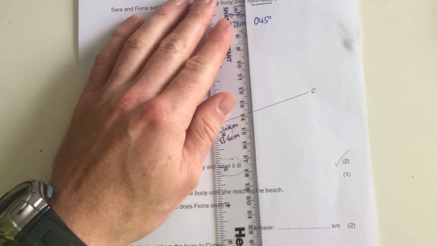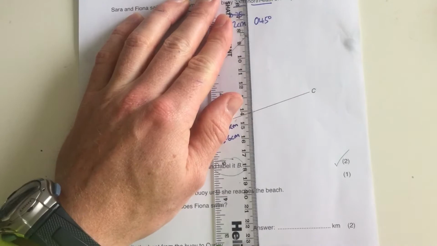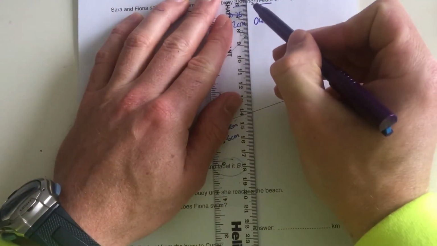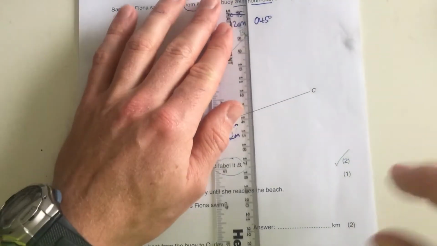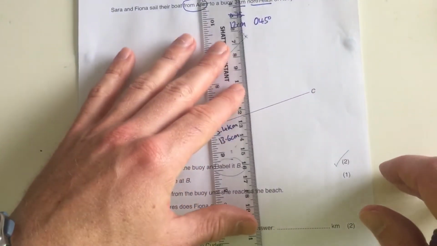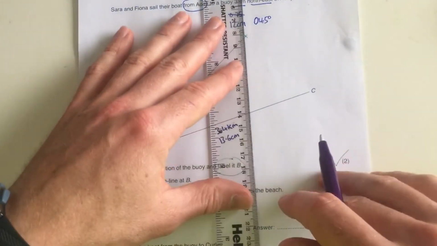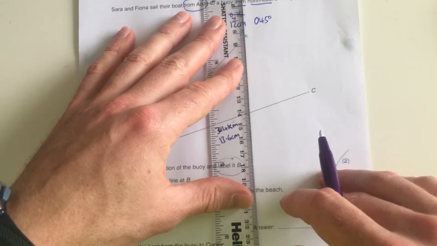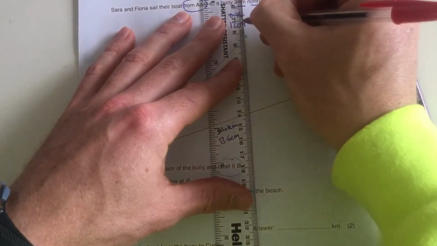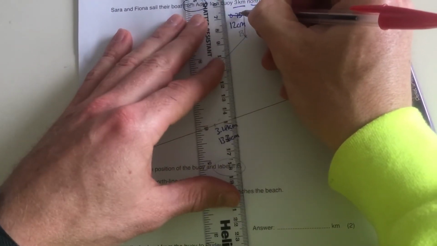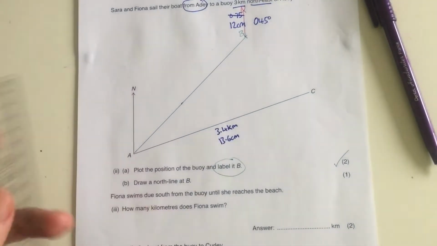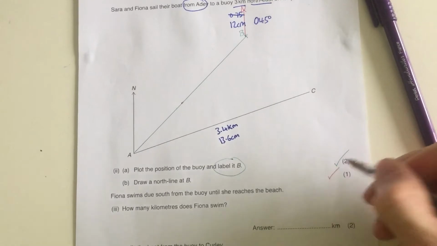So we get my ruler and I put it perpendicular to the paper. So at the top here, can't quite see, but I'm parallel with the side, and my ruler is perpendicular to the paper, and I'm just going to put it through here. Let's do it with a red pen, and label it with an N. That's my north line. That gets you 1 mark, easy as that.